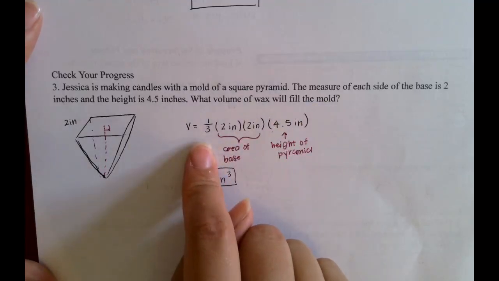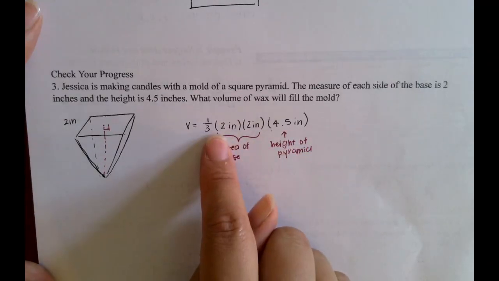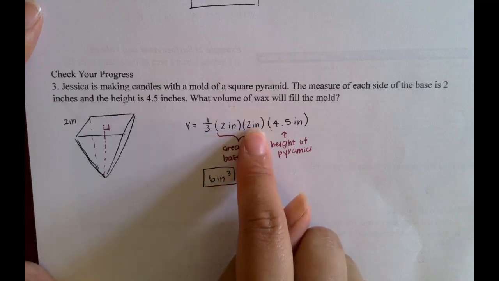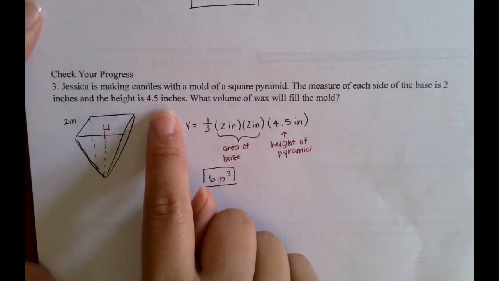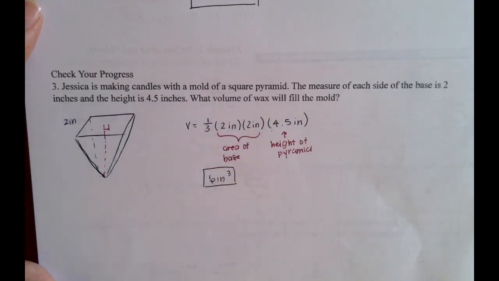Volume for a pyramid is 1/3 area of base times the height of the pyramid. Since it's a square, it's just the side squared, so 2 inches times 2 inches. And the height of the pyramid, it told me, was 4.5 inches. Then I multiplied them all together, and that gave me 6 inches cubed.